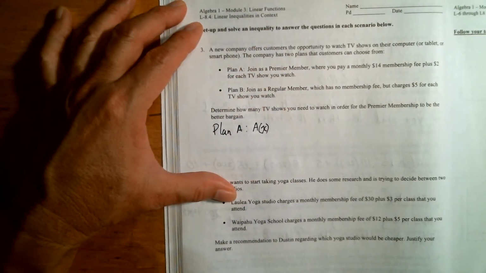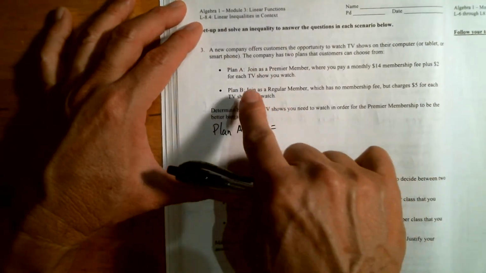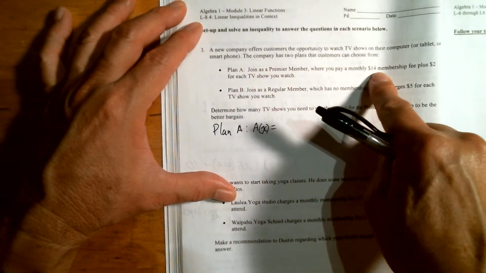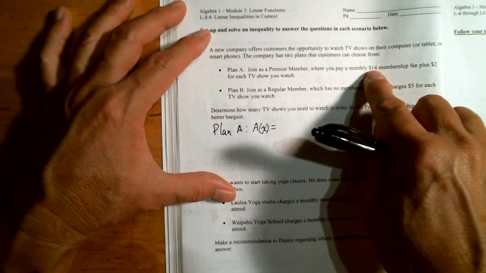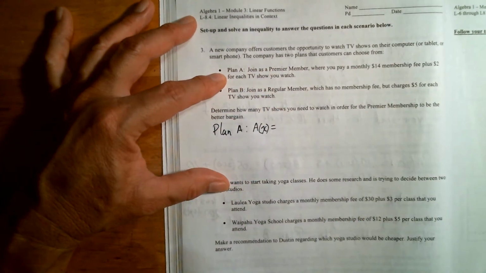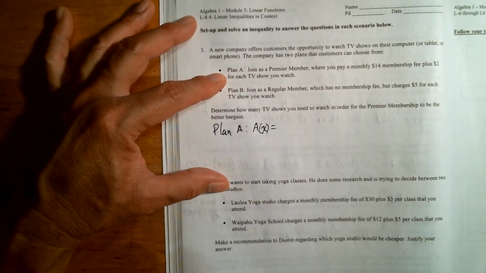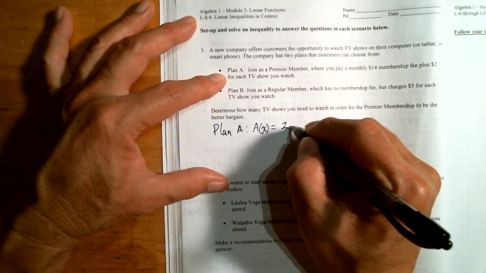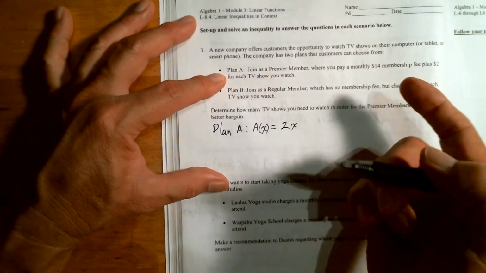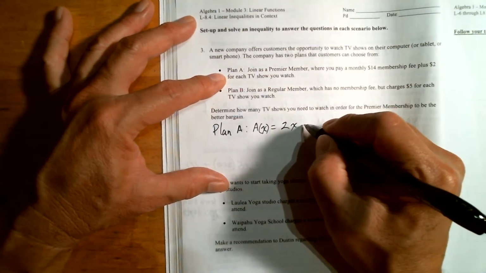Let's call it A of x, the cost. Plan A: $14 membership, a one-time membership. From there, it goes up by $2 per show. $2 per show, that is telling me that is the slope. And the monthly membership, this is cost per month. That is your y-intercept.